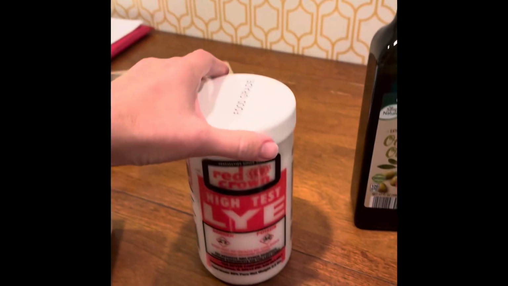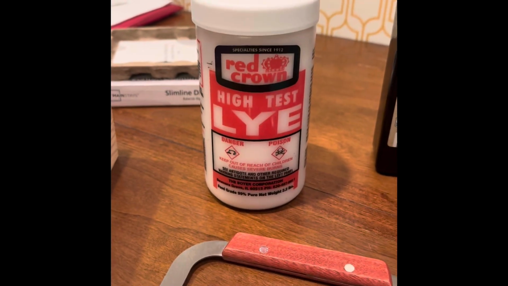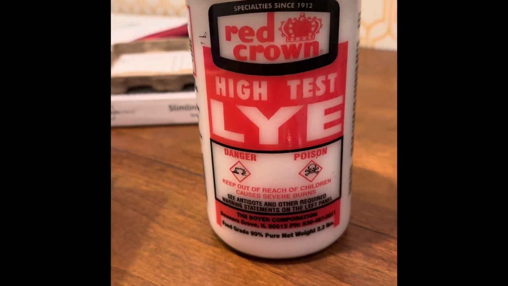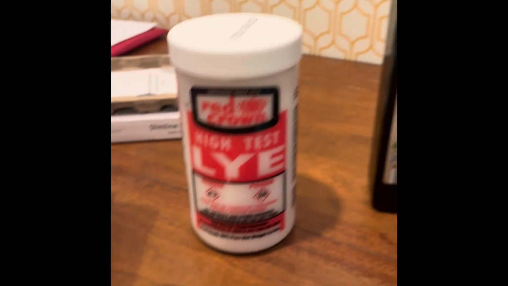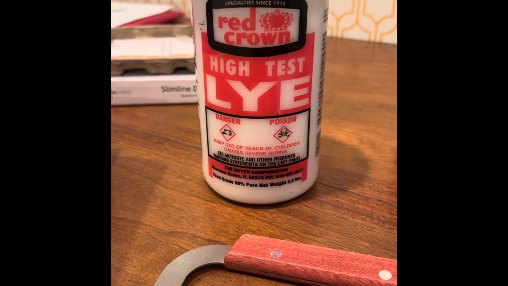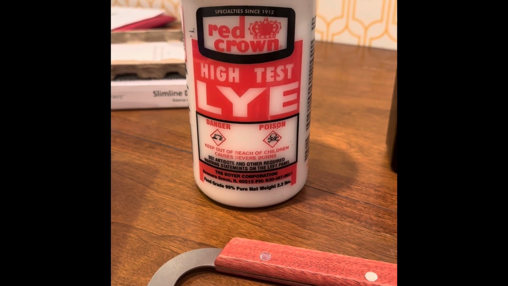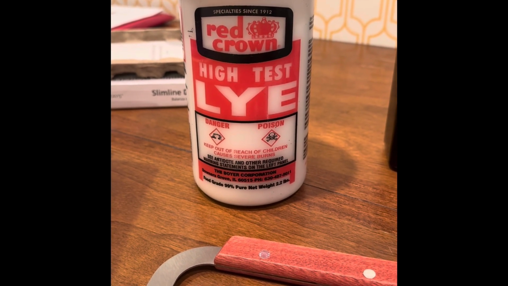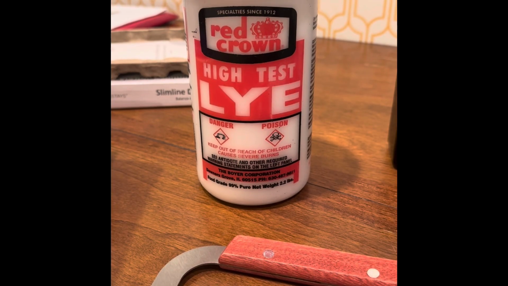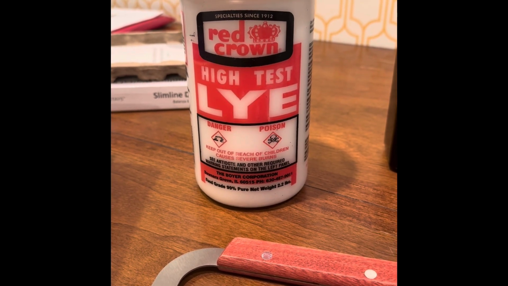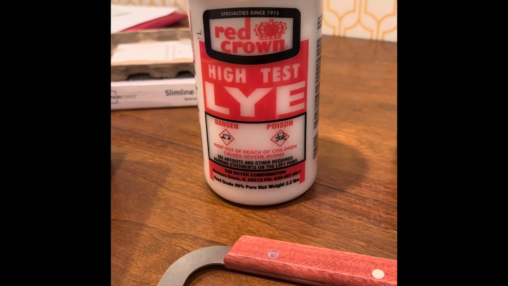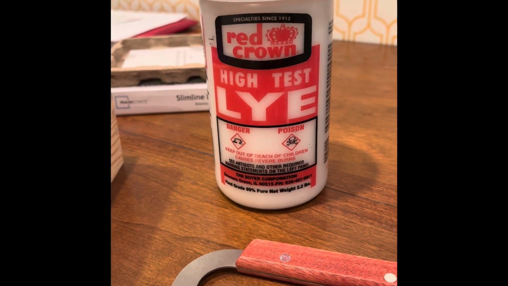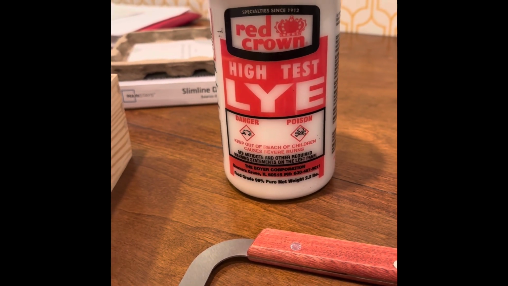Here's the lye. So the lye is the caustic soda. It is food grade, so it does say food grade on the top, which when you buy this stuff, the lye at the hardware store, it can contain some other ingredients that don't necessarily make it safe for making soap. So I found this one specially on the internet for making soap.